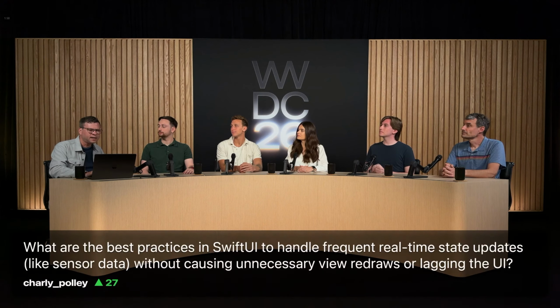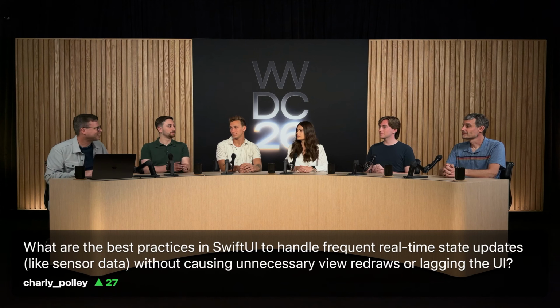All right, so this is a question that may call back to our conversation around state. So I'll start with you, Sam. Sure. This is from Charlie. Charlie asks, what are the best practices in SwiftUI to handle frequent real-time state updates like sensor data without causing unnecessary view redraws or lagging the UI? I'll throw to you after this, Gabriel. I can have something to say too.